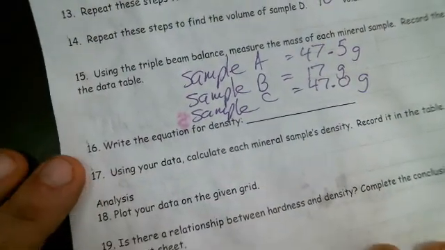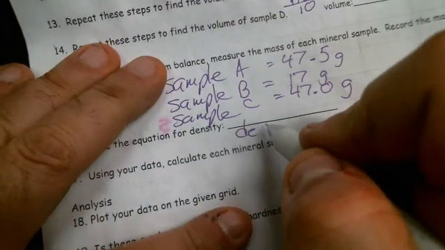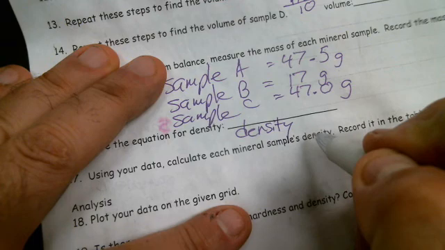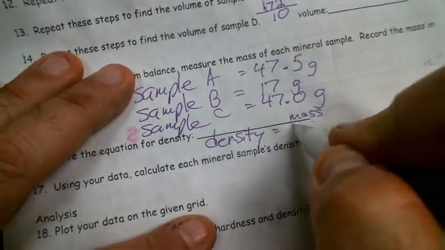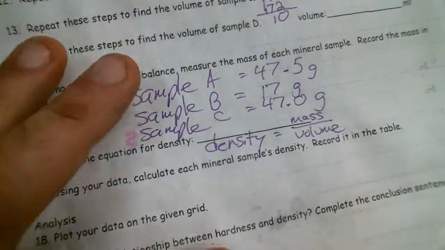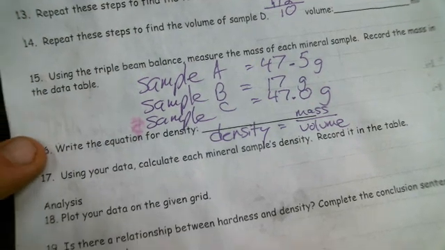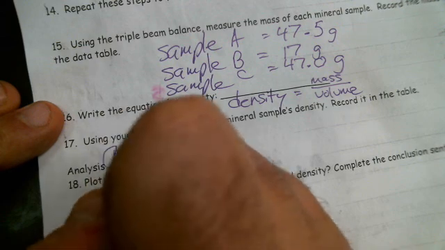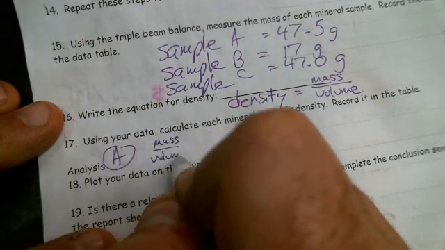Okay, number 16, write the equation for density. Density is equal to mass divided by volume. Number 17, using your data, calculate each mineral sample's density and record it in the table. Okay, so for sample A, we want mass divided by volume.